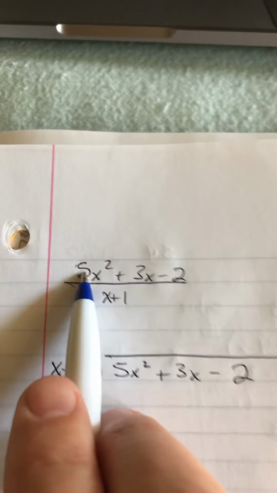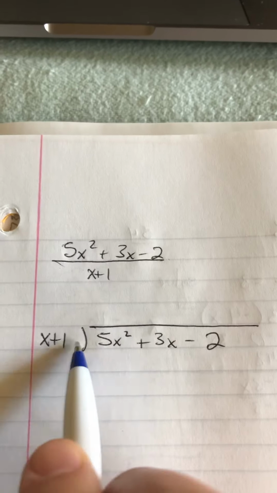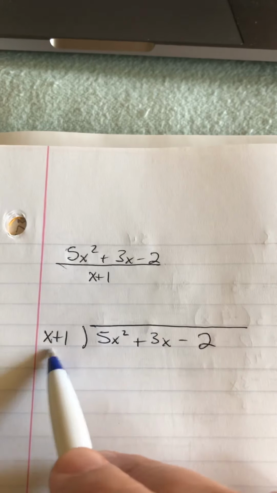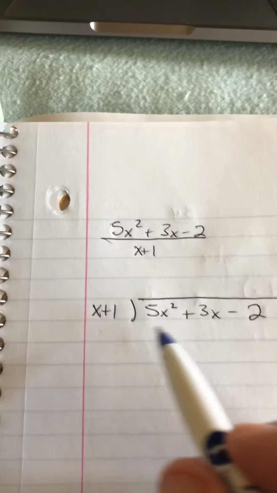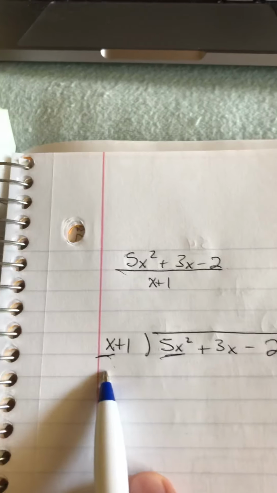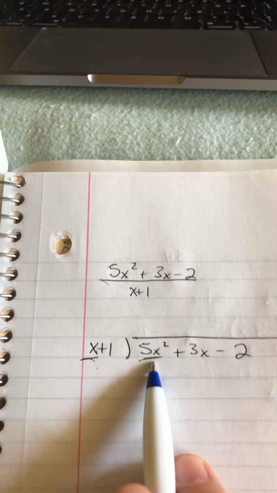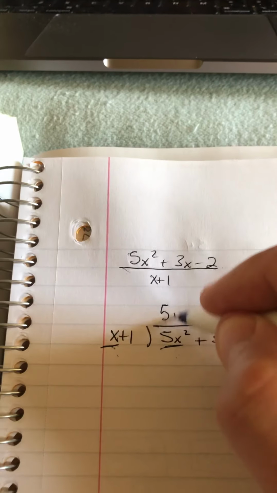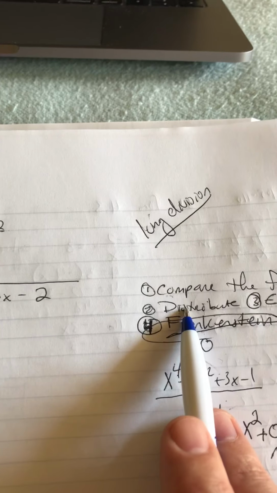Okay. We are going to divide 5x squared plus 3x minus 2, and we're dividing it by x plus 1. So x plus 1's on the outside, so it's down and out. Again, if you're feeling a little down, you're going out. Okay? And the first step is to compare your firsts. And the question that you ask is, what do I multiply x by to make it exactly the same as 5x squared? Well, that's 5x.